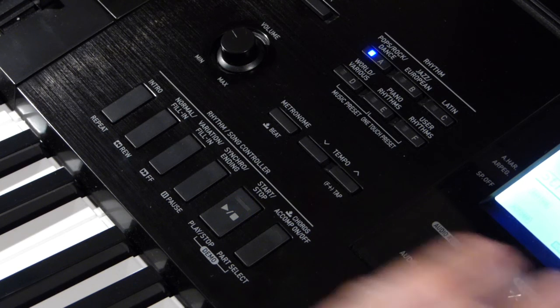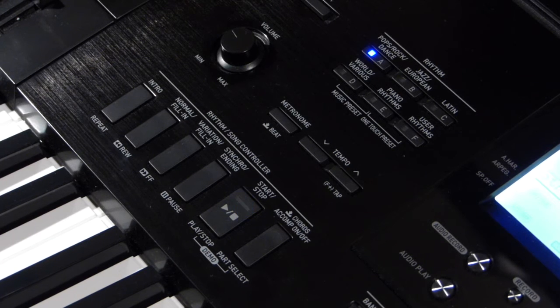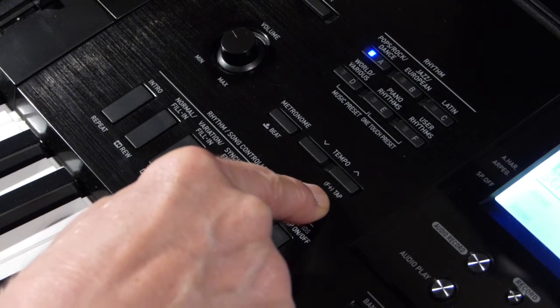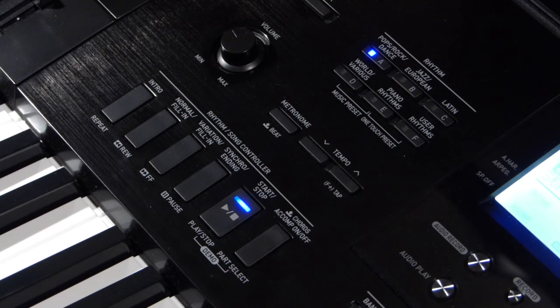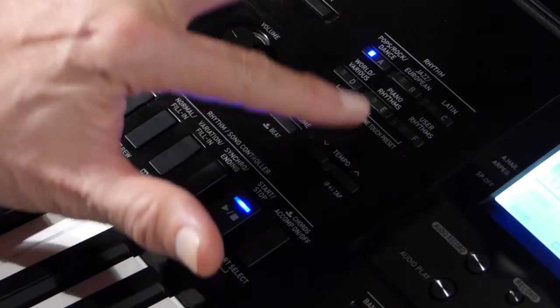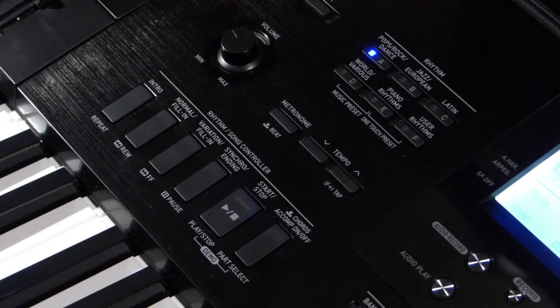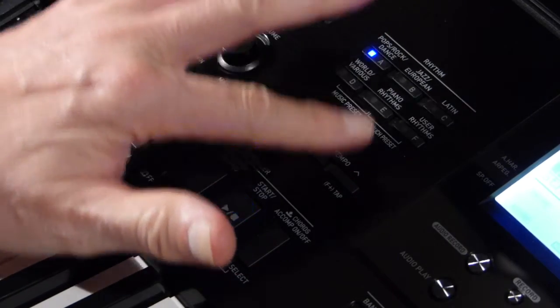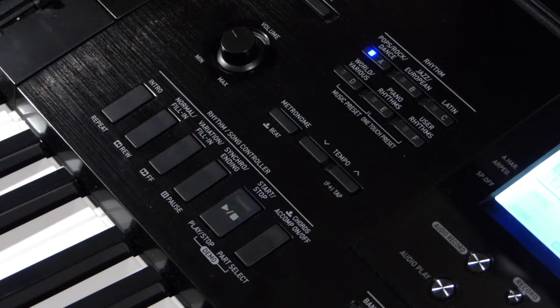So let's settle on a 100 tempo. And that is the tempo button. Now underneath there we have this function button. So let's see how that works. If I hold down the function button and keep pressing down on it, I don't release it, and I tap, I can tap in the beat I want. So if you already have the beat in your head, you can actually just tap in the beat and get it that way.